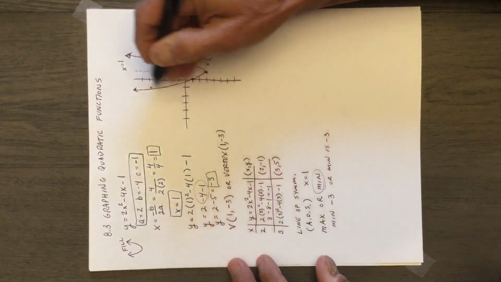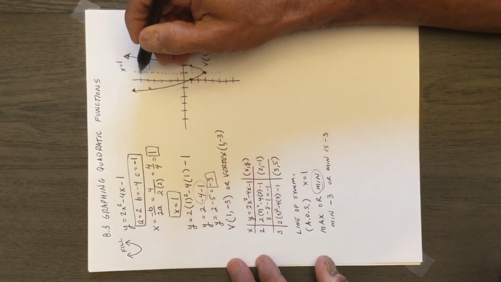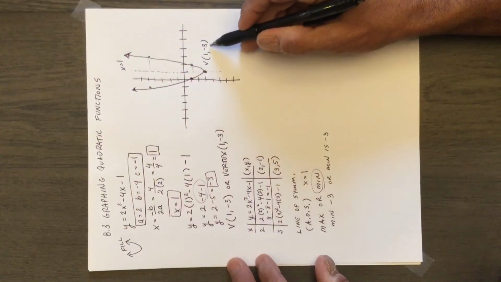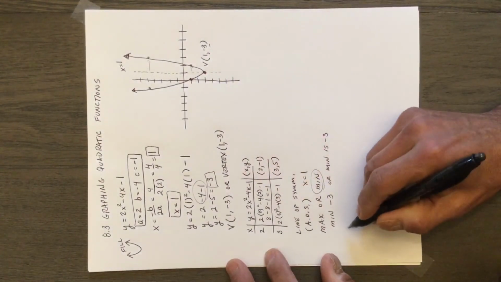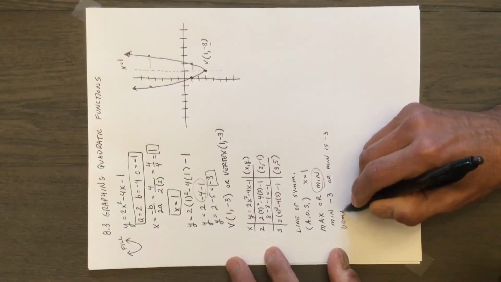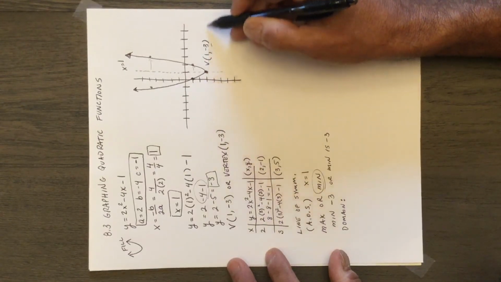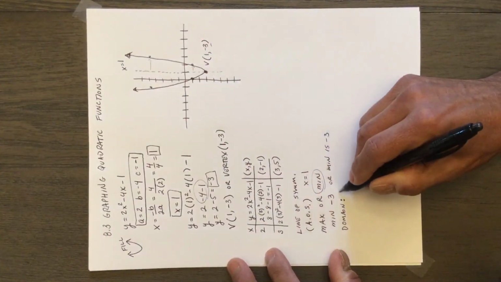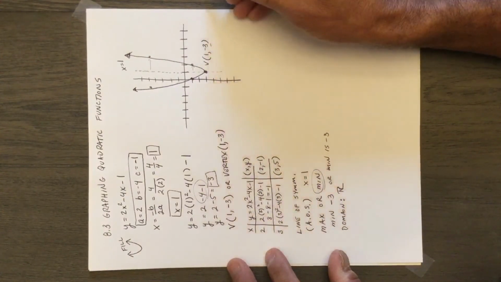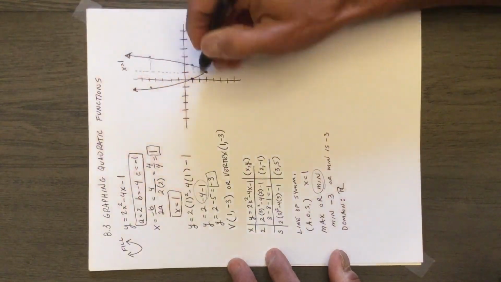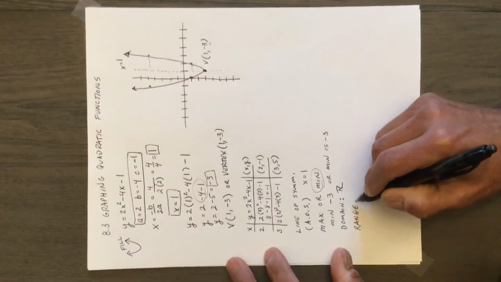And remember, if it was going the other direction, like if it was going what I call a spill, that would be a maximum height, okay? And you still get it from the y value of the vertex. Domain. The domain of this problem is, in other words, what numbers can I put in for x's? I can put all reals, okay? Any number. I can put any number to the right or any number to the left, because remember, this keeps going up forever.